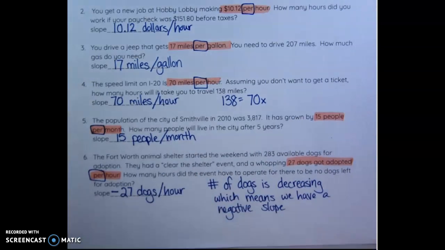Don't forget to box that in. This is going down. They got adopted, so we have fewer available. So negative 27 dogs per hour. You're doing the same thing on your practice by yourself. You're highlighting the slope, writing it out, and boxing the keywords that helped you identify it.